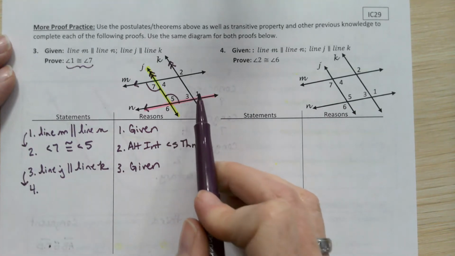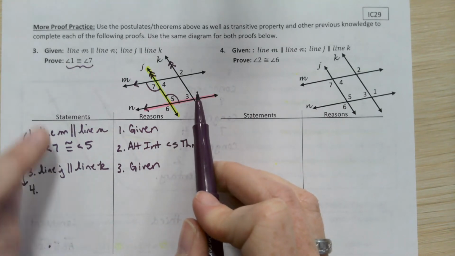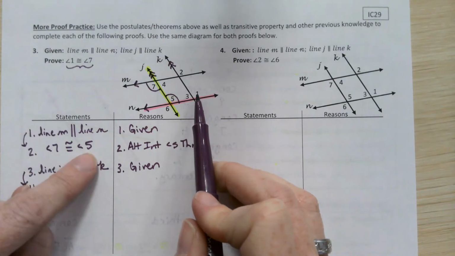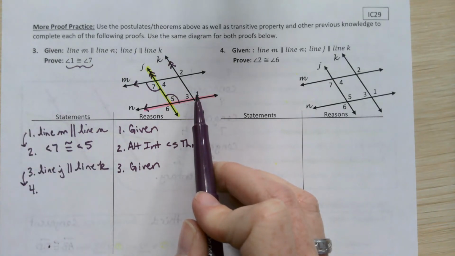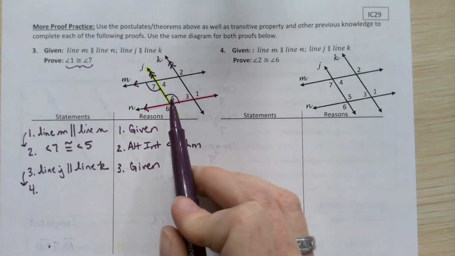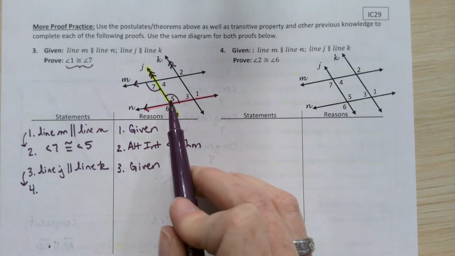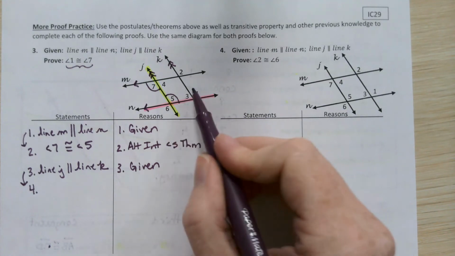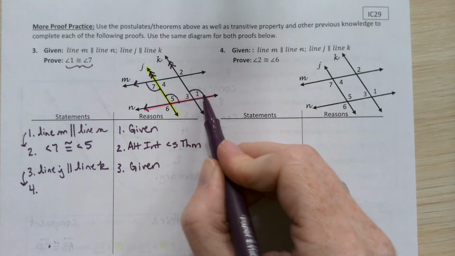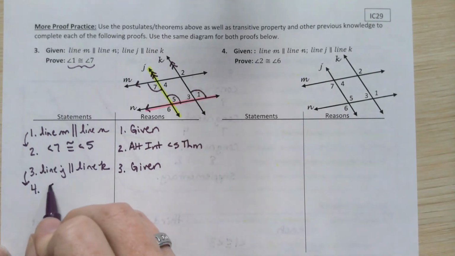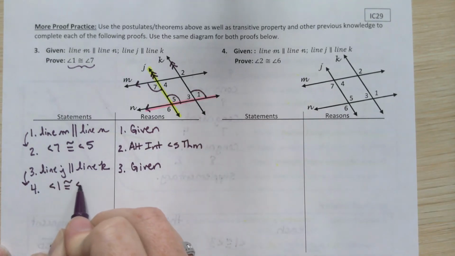Now, in addition to wanting to talk about angle 1, it would be really great if we could make a link so that the transitive property would be there. So if I've already talked about angle 5, and that's on the same transversal as angle 1, I feel like that would be the best option for my new statement number 4.